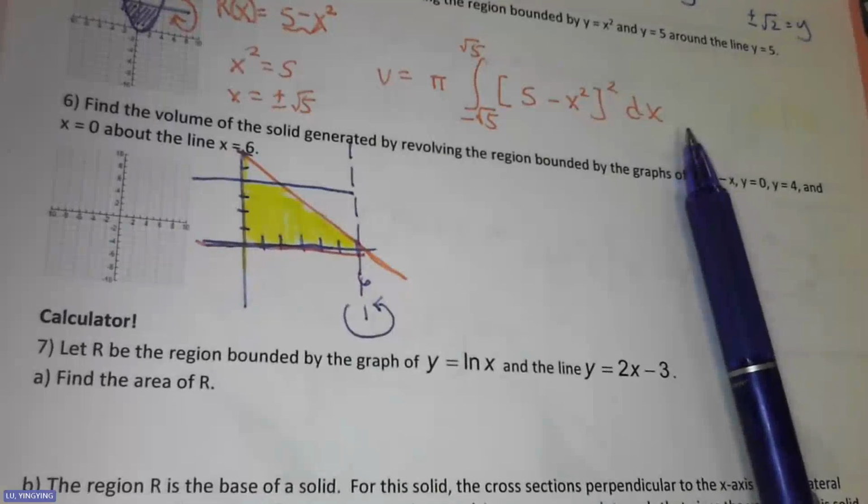Disc or washer? Which one are you doing? Horizontal or vertical? A lot of things to think about. What do you think? Very good, because you want the yellow part, so you want to erase the white part.